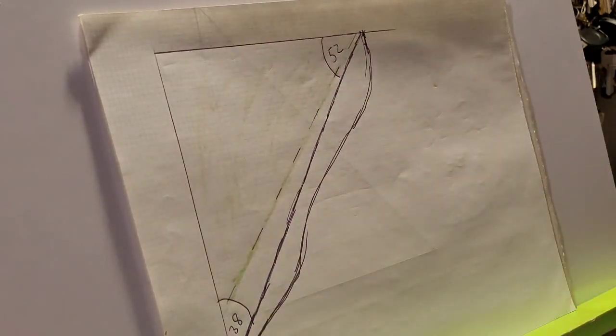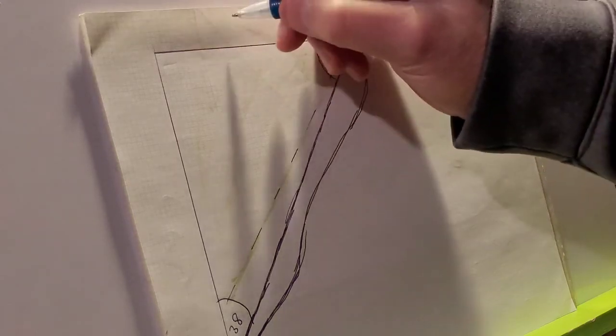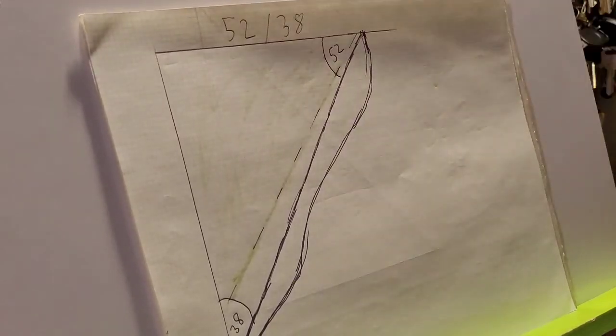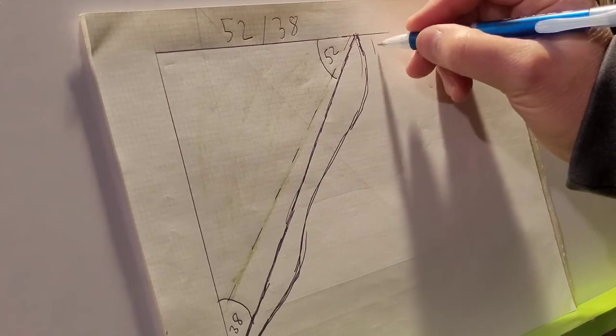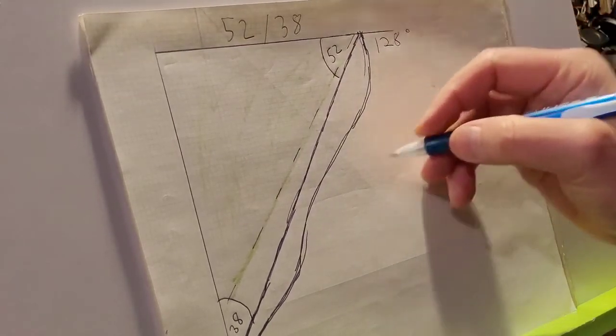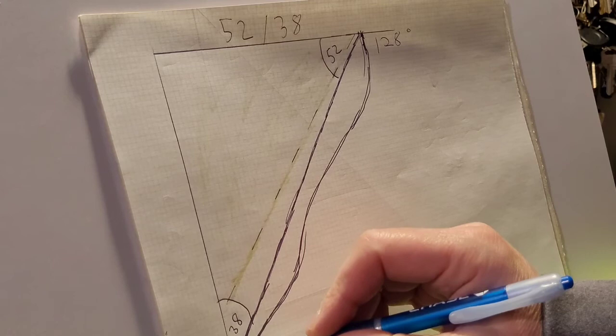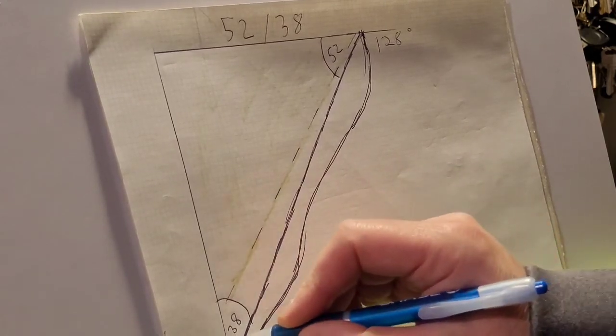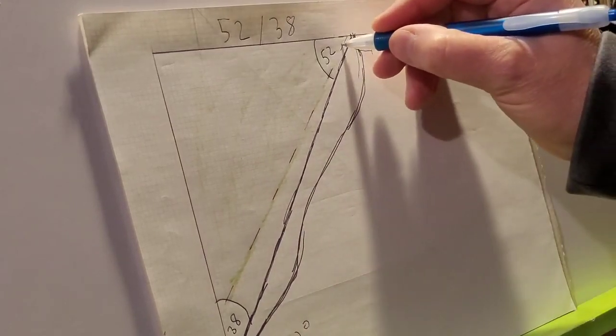And why that's important is because you need to know what type of spring angle you have in order to know what to set the miter and the bevel. So this is a 52/38 spring angle. And again, a lot of times you'll see 128 degrees here, and at the bottom of the crown you'll see 142 degrees pointing into here, and again pointing into here.